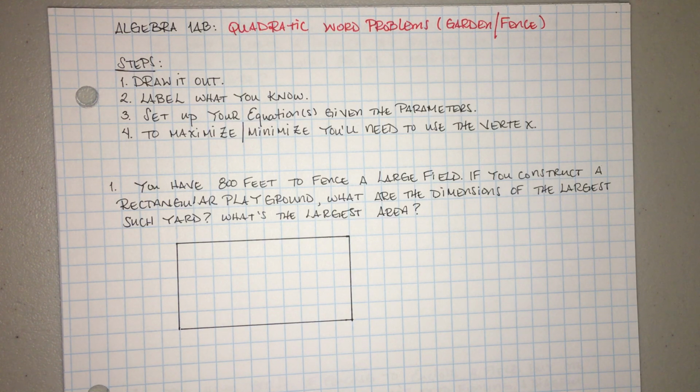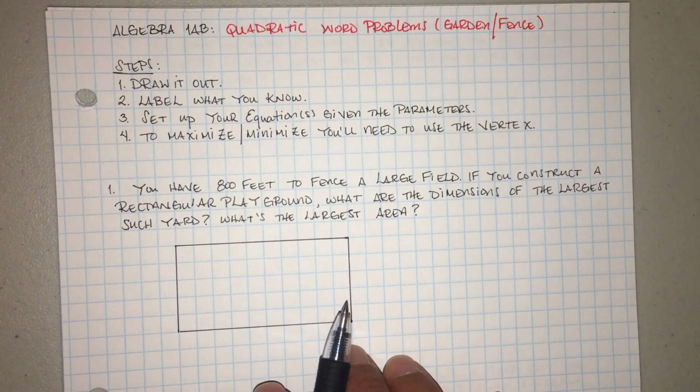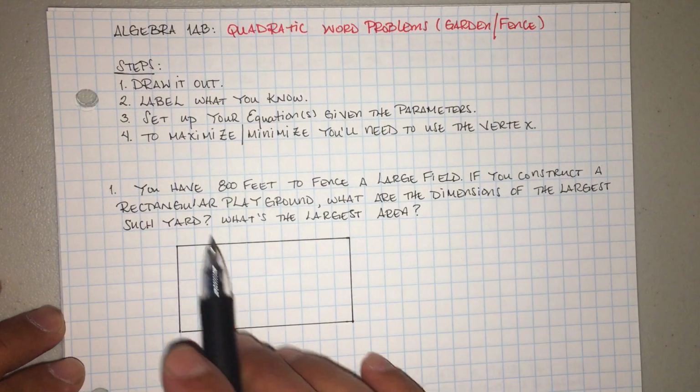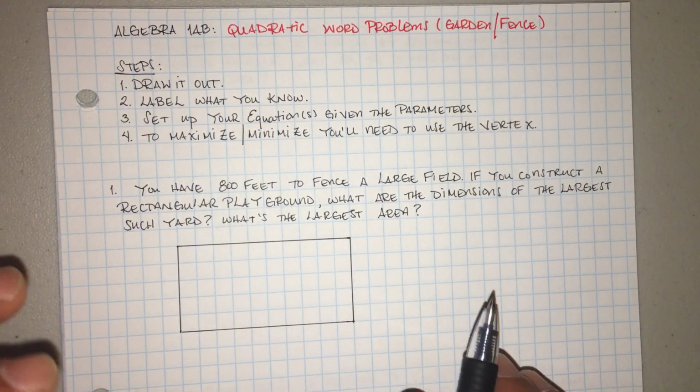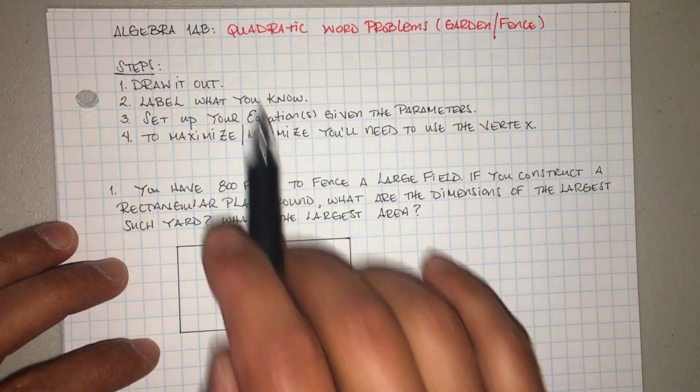So let's go ahead and do it, guys. The first thing I want you guys to do, anytime we have a word problem, is go ahead and draw it out. Make sure you draw it out, you label what you have, what they give you, and then you're going to set up your equation or your equations given the parameters, okay? And then when they ask you to maximize or minimize, depending on what you have, for example, in this one, we have a quadratic.